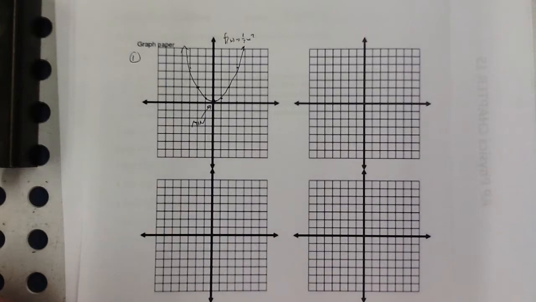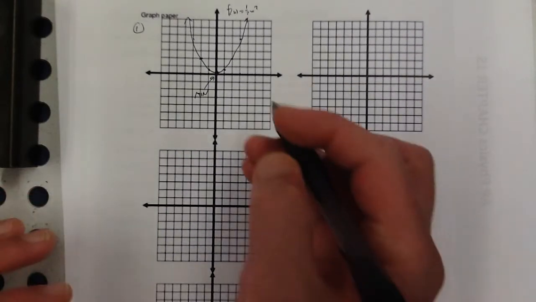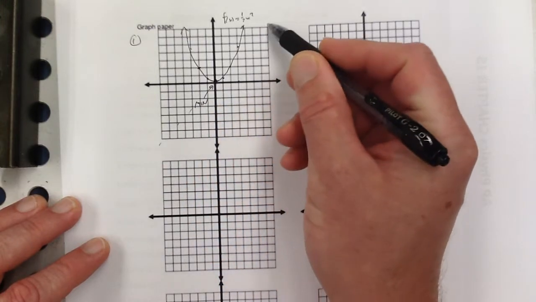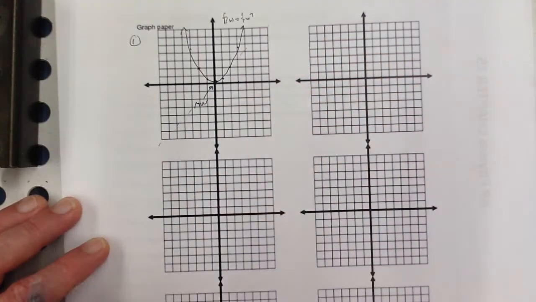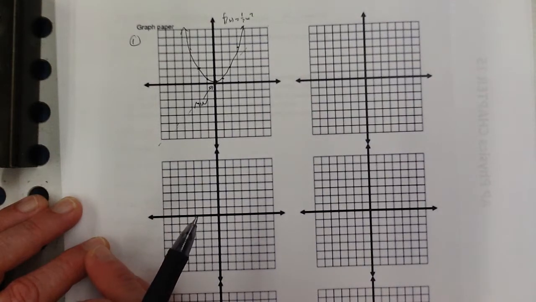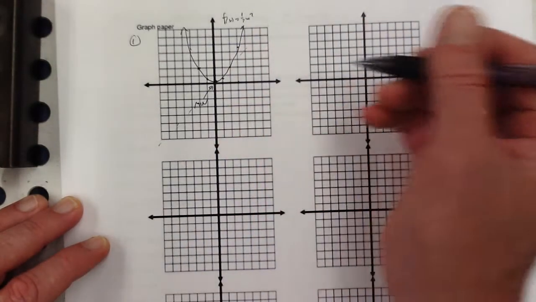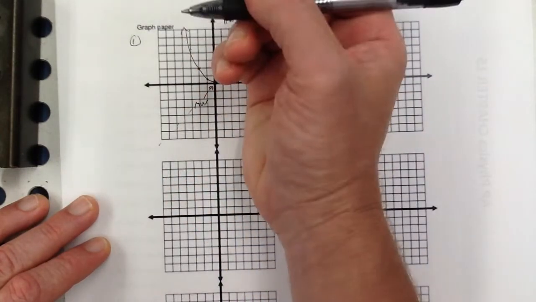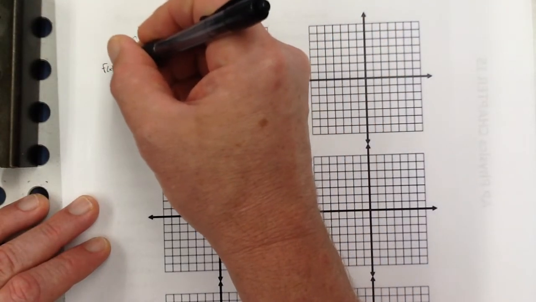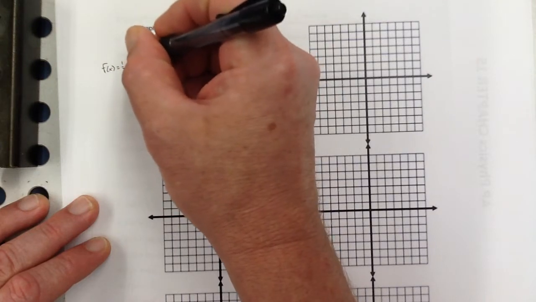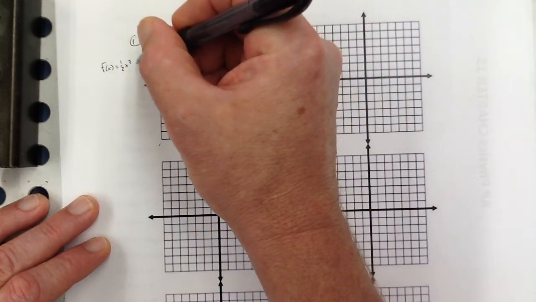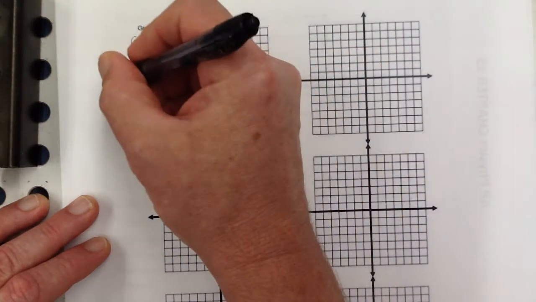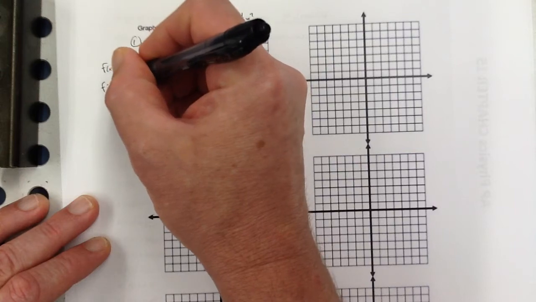Can this function be inverted? Not the whole thing, because if we inverted it, that's like reflecting it over this line, and it would be a sideways parabola, and that wouldn't pass the vertical line test. So if we want to do the inverse, we would have to restrict, say that f of x is equal to 1/2 x squared, and say only for x values greater than or equal to 0, and then the inverse of it.